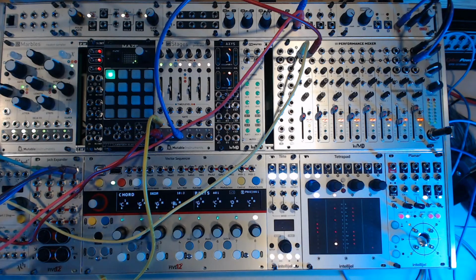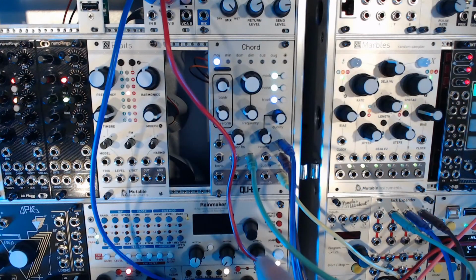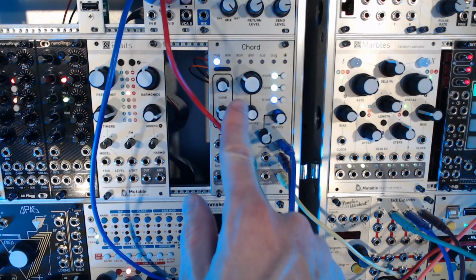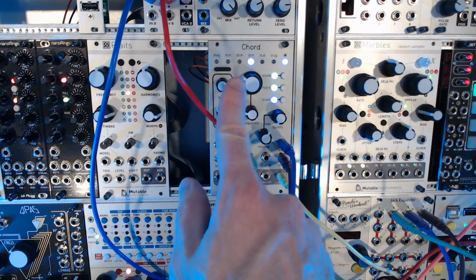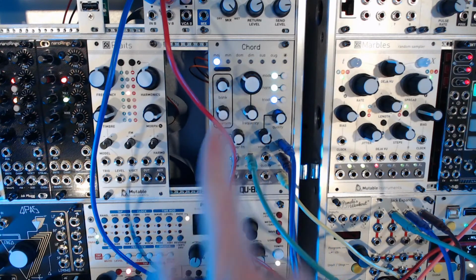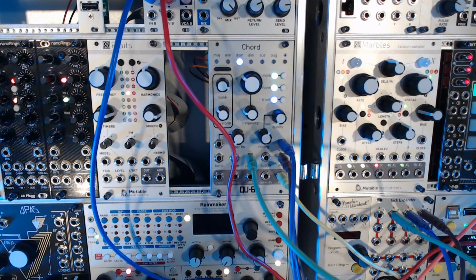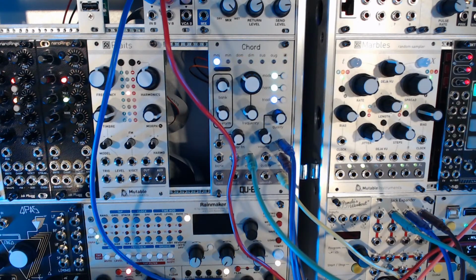So, perfect. And now the other cool thing is, if you watch, you can actually see that it automatically knows what the quality is of the chord that you're sending in and changes the LEDs appropriately, which is cool if you don't know what the hell you're talking about, like me. And you're like, what is this? Oh, it's a dominant. Okay, cool.